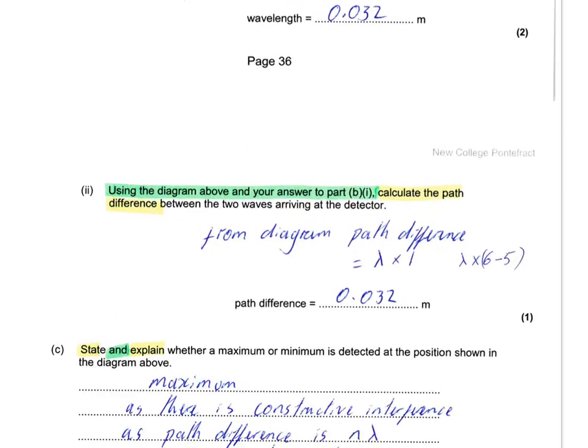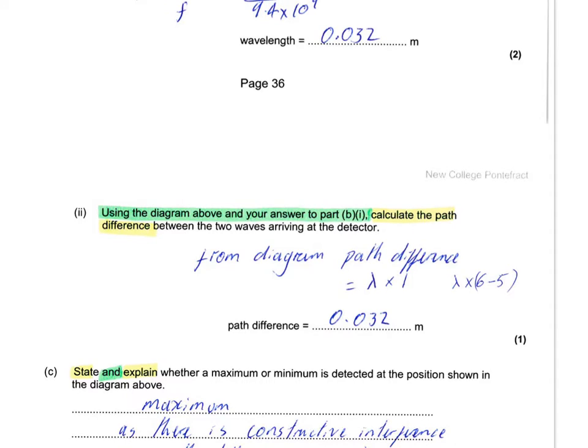But they're after a path difference in meters, so we need to multiply up that path difference in wavelengths by the length of each wavelength, 0.032 meters, the same as the wavelength that we found in the previous part. So it's the wavelength multiplied by 6 take 5.